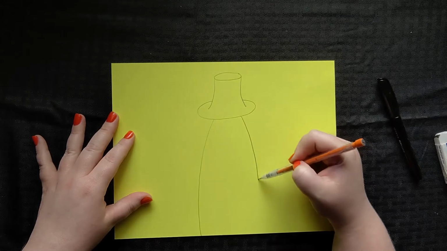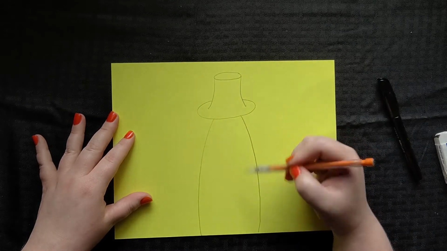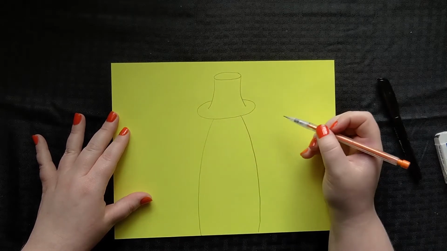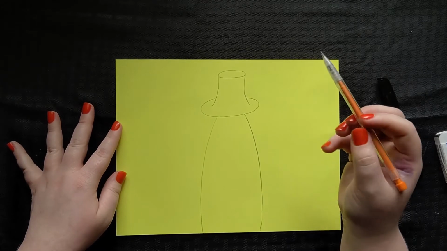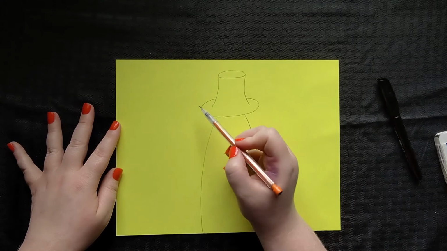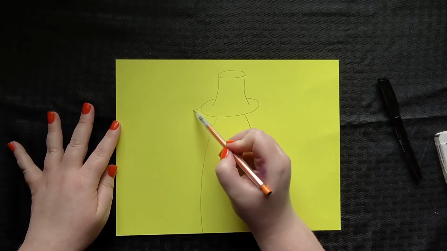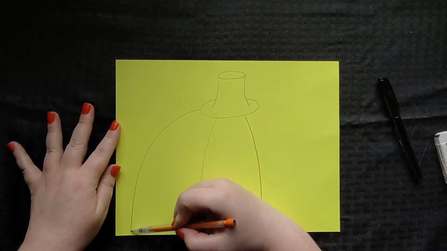Okay, out. And notice how we're going away from the center, okay? So we're curving out away from the center. And that's going to be very important later when we go to do our polka dots. Okay, so let's go ahead and do another one from the side of the stem. Okay, and we're just going to curve out again. And we want this one to go ahead and touch the bottom of the paper.